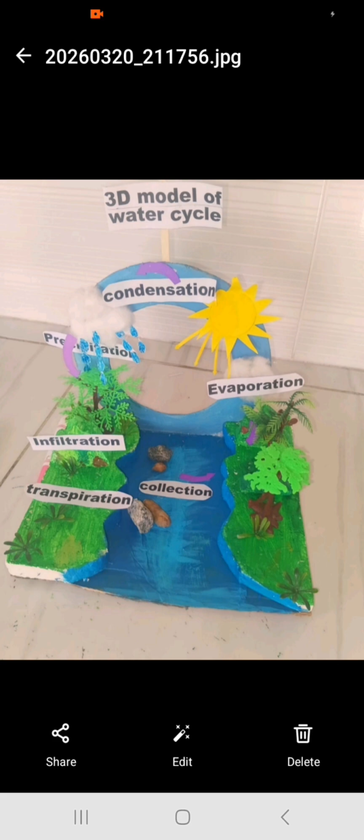Number 4. The water cycle is also known to clean the air. For instance, during the process of precipitation, water vapors have to attach themselves onto particles of dust.